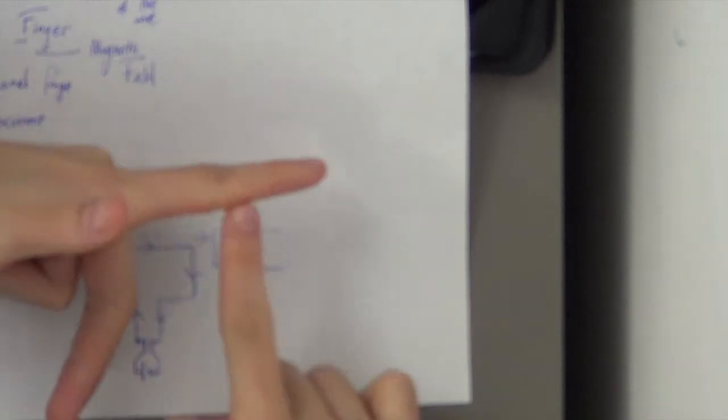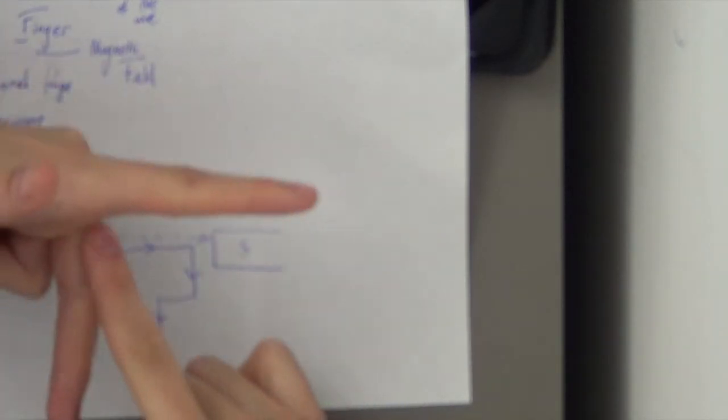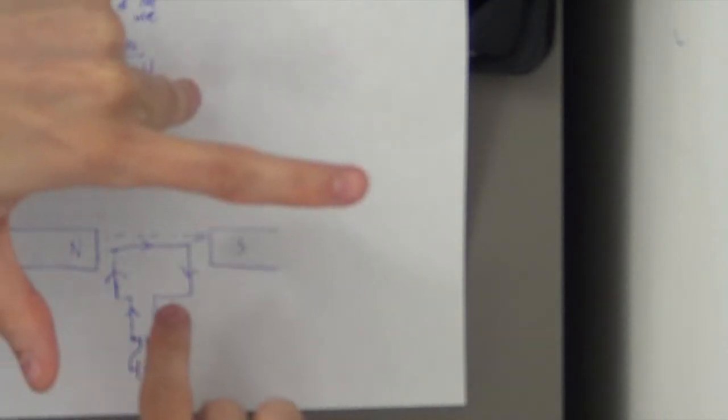So let's use our rule. North to south is our field. Our second finger is the direction of the current. Well, that is going into the piece of paper. I know on the piece of paper it's drawn as if it's going upwards, but imagine that's going into the piece of paper.